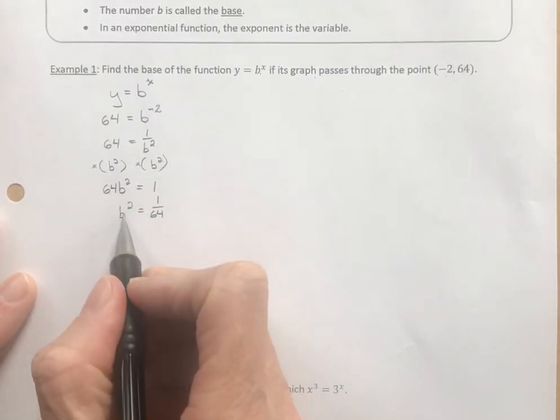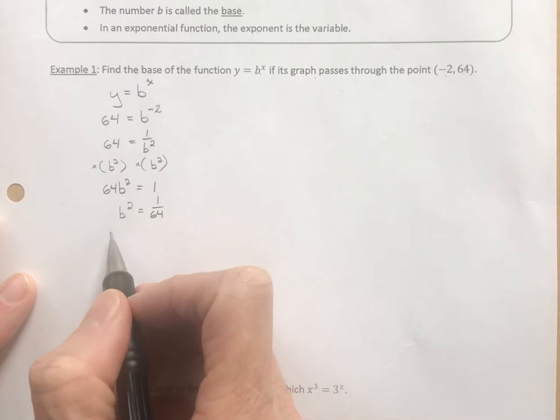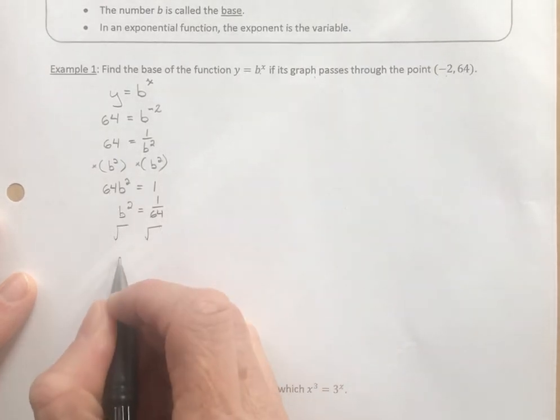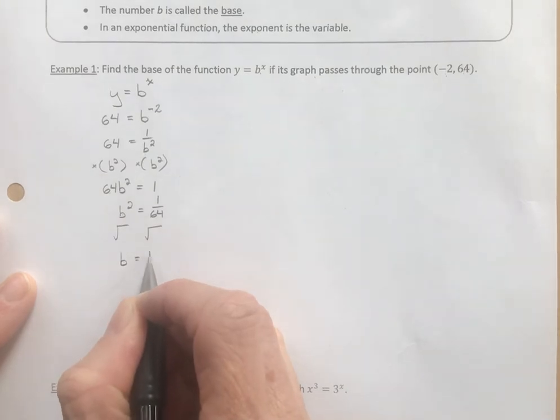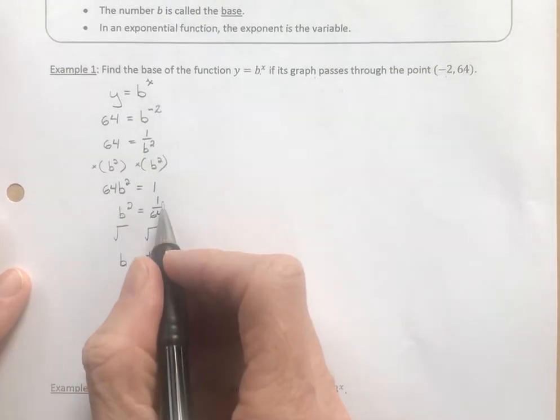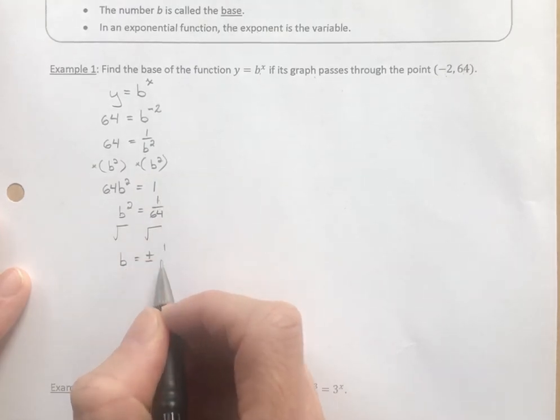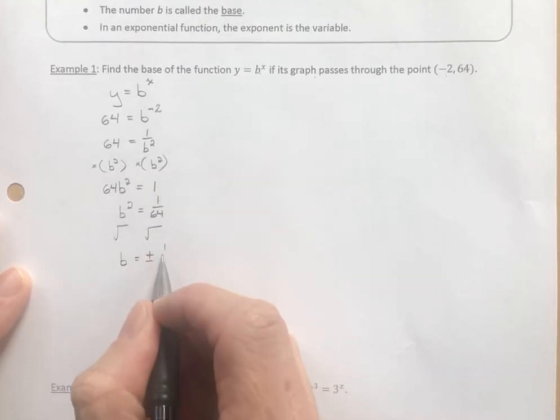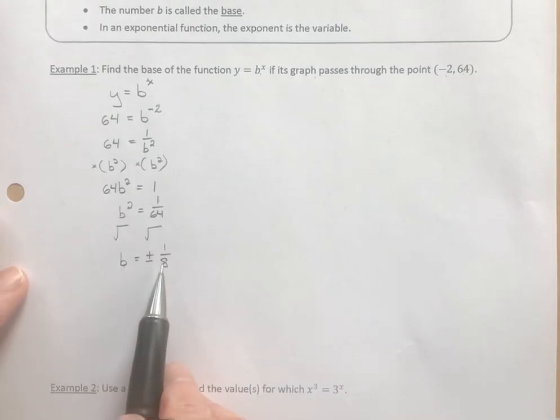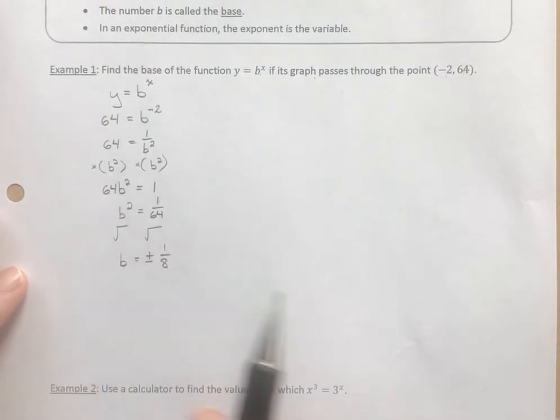And now I can find b by taking the square root of both sides. And so b is equal to plus or minus. Don't forget, you have two possibilities. The square root of 1 is 1. The square root of 64 is 8. So b is equal to positive or negative 1/8.